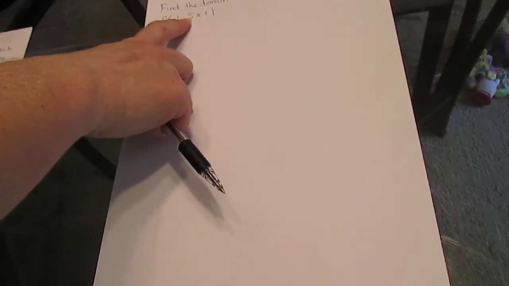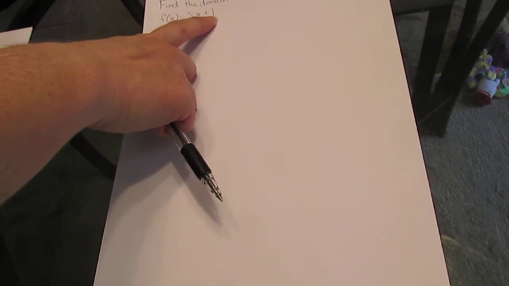Okay, well, look at what's happening here. We're multiplying times 5 and we're adding 1. If you plug any real number in, you can always multiply it times 5 and get another real number, and add 1 and get another real number. So it doesn't matter what we plug in for x. It's always going to work. It's never going to be undefined. So this one, the domain is all real numbers.